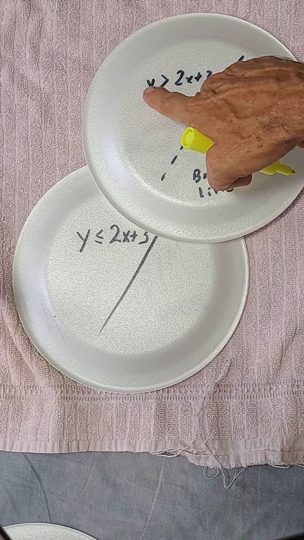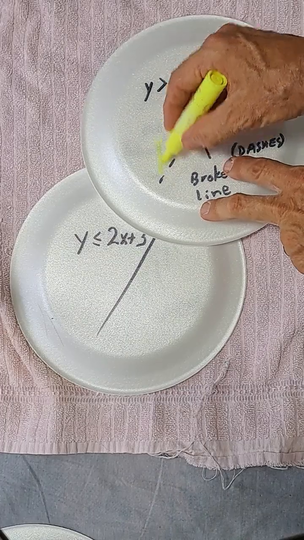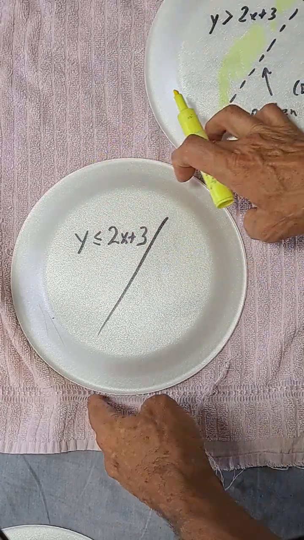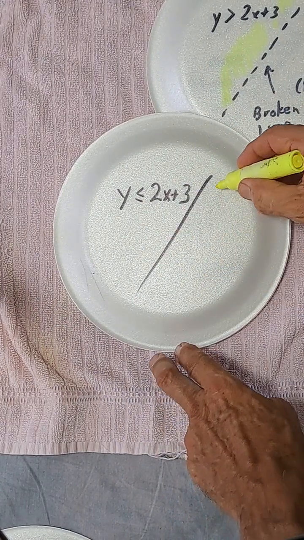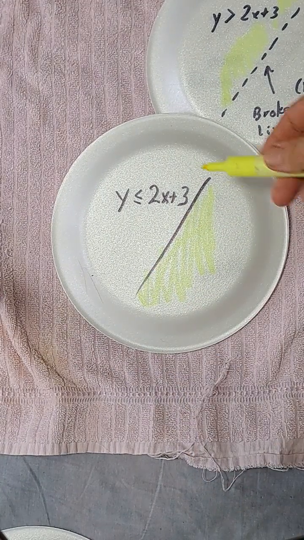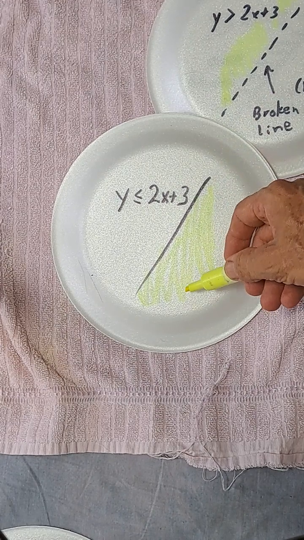When it says more than, it's going to be on the upper side. If it says less than, y is less than, it's on the lower side. It's a nice rule. If y is going to be less than this line, it's going to be down here.